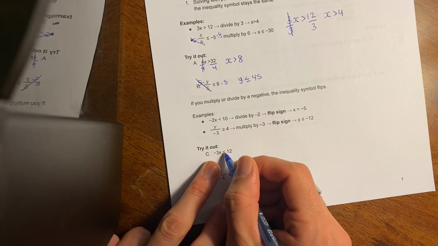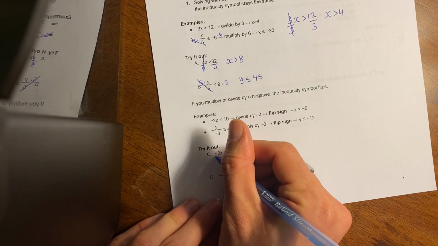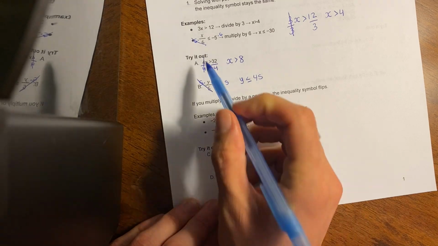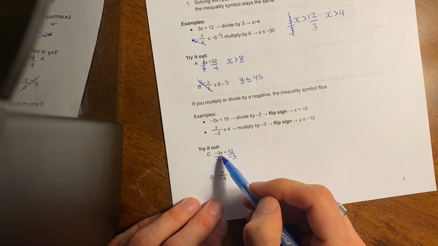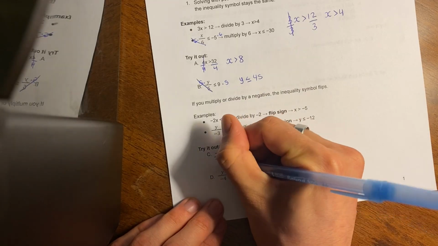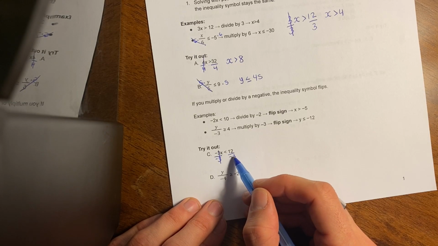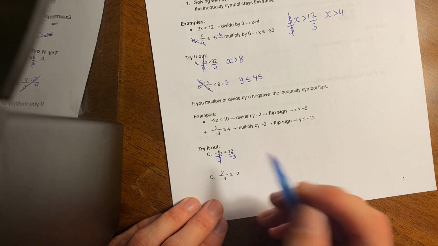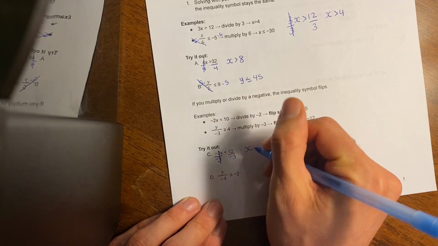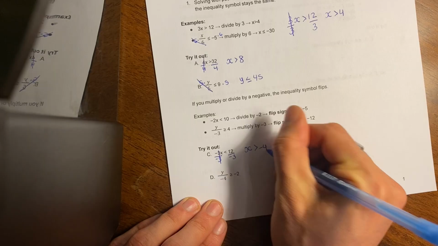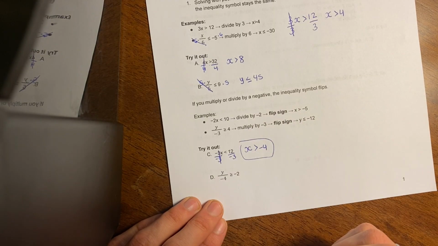Negative 3x is less than 12. I need to divide by negative 3 on both sides. So that's the same idea as up here, but this is a negative number. So yes, it still crosses that off, but before I can just say x is less than negative 4, I need to flip the sign. So x, instead of being less than, is greater than negative 4. And that's going to be my answer for that one.